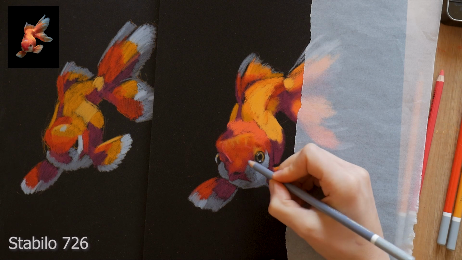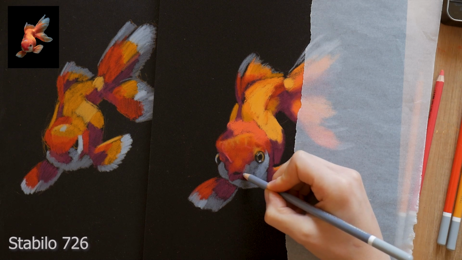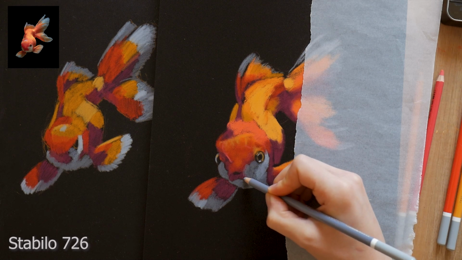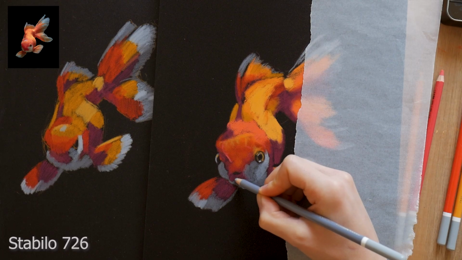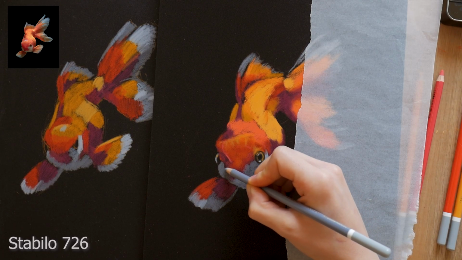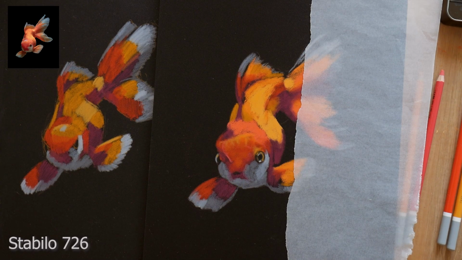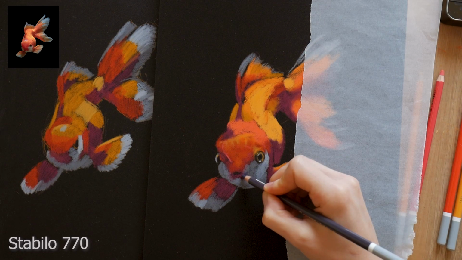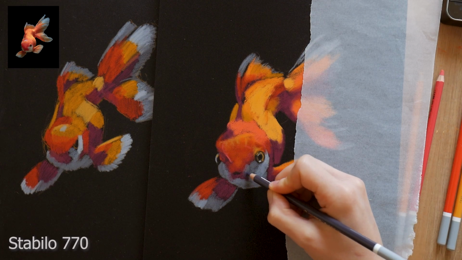Working further down the face, I'm picking up my dark grey again, and if you look at the photo, all of this is really softly blended together. I think working with this pencil right now, I can tell it's going to take me a little bit of work to get these to gently blend together. I think I might just go a step darker and pick out my Payne's grey. And this is a really purple grey.